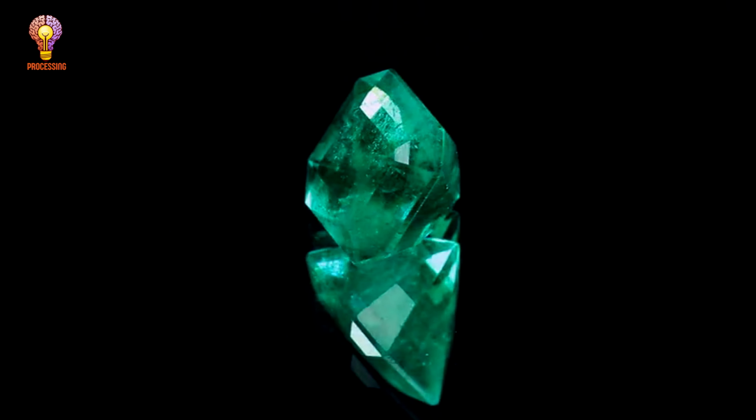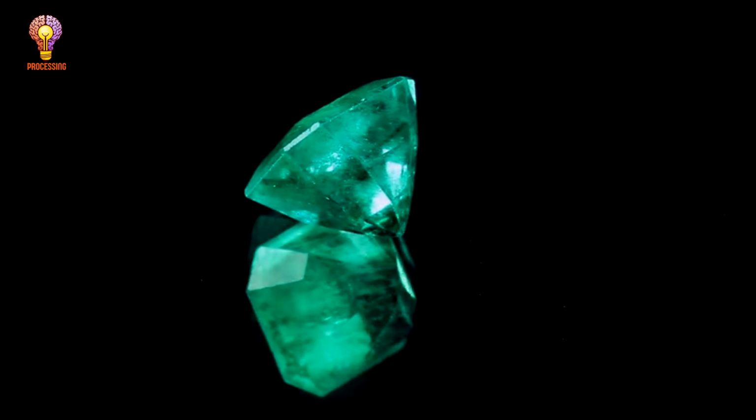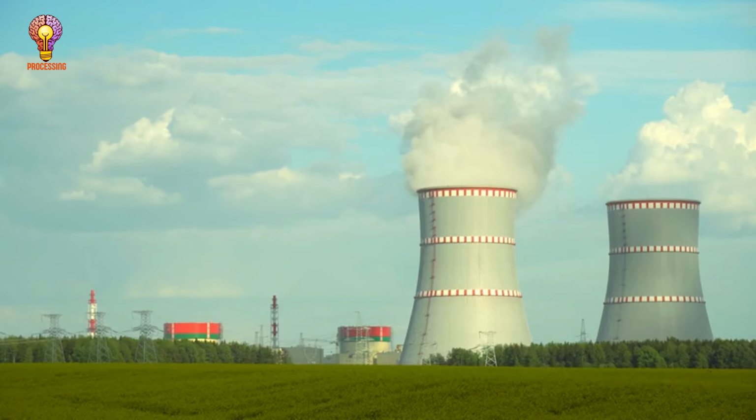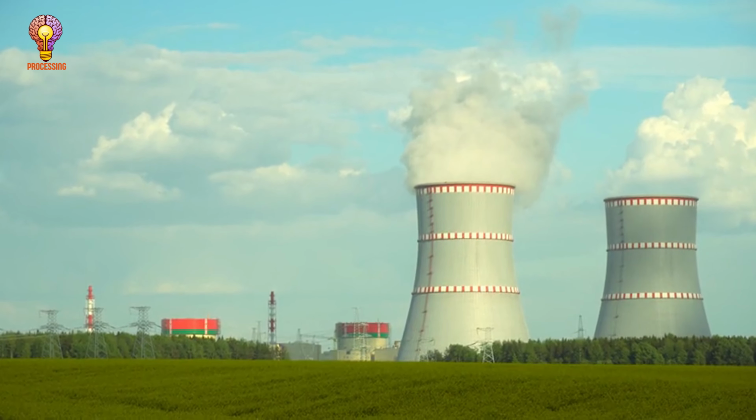Known for producing gemstones such as emerald and aquamarine, beryl is also important in industrial applications. It's used in the production of nuclear reactors due to its ability to withstand radiation and heat.